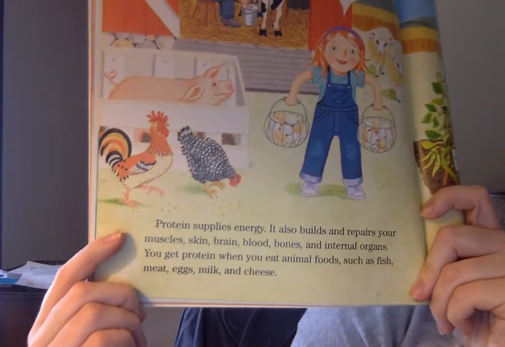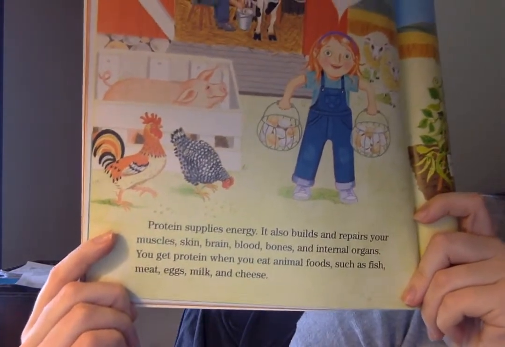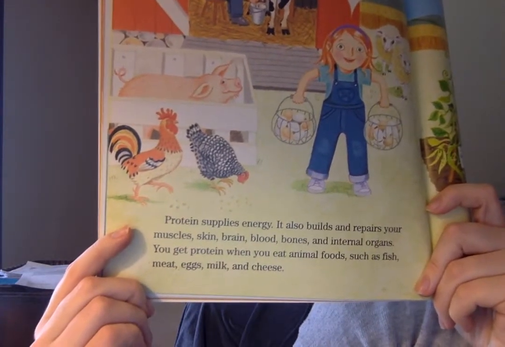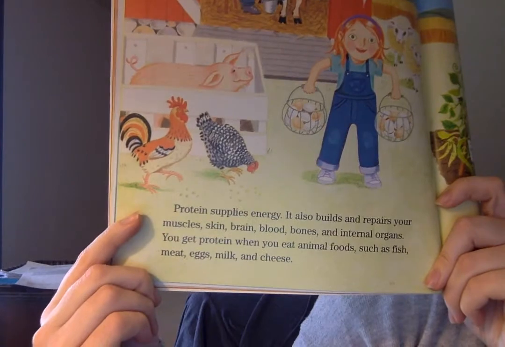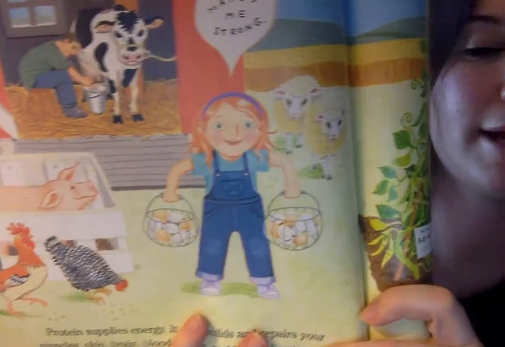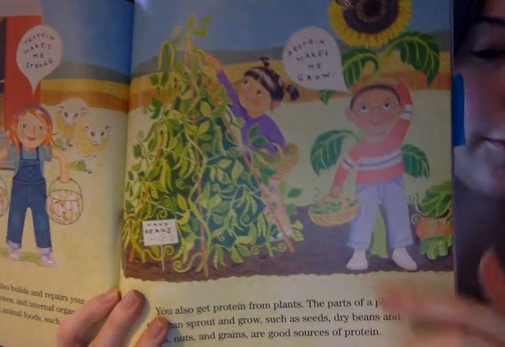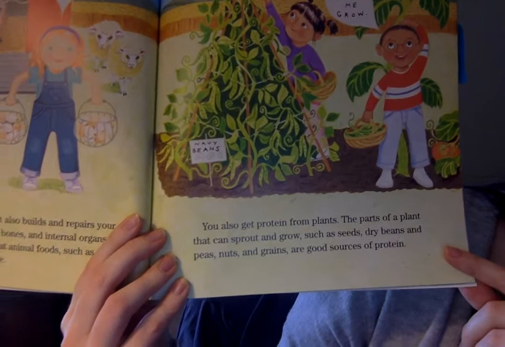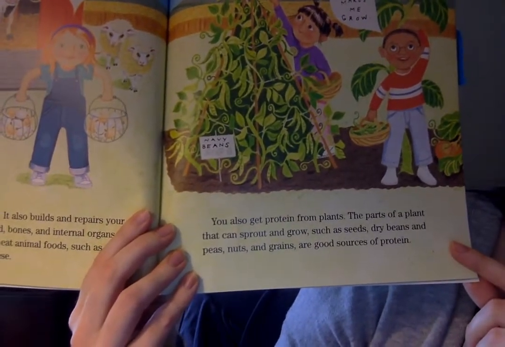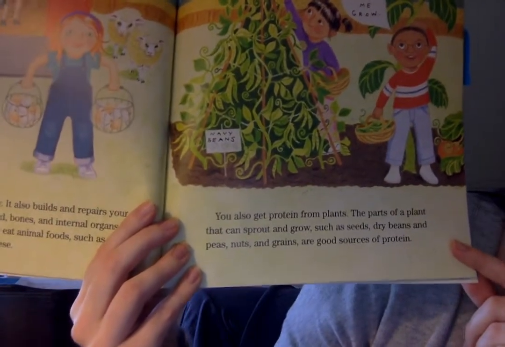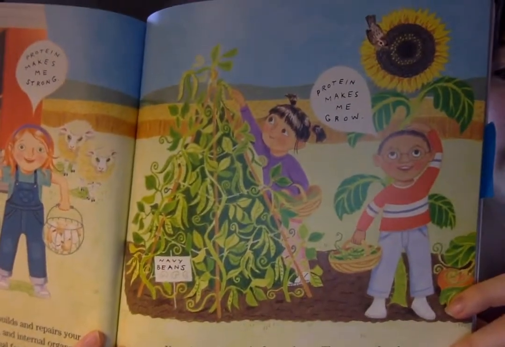It also builds and repairs your muscles, skin, brain, blood, bones, and internal organs. You get protein when you eat animal foods such as fish, meat, eggs, milk, and cheese. And here we have this girl says, protein makes me strong. This boy says, protein helps me grow. Down here it says, you also get protein from plants. The parts of a plant that can sprout and grow, such as seeds, dry beans, peas, nuts, and grains, are good sources of proteins.